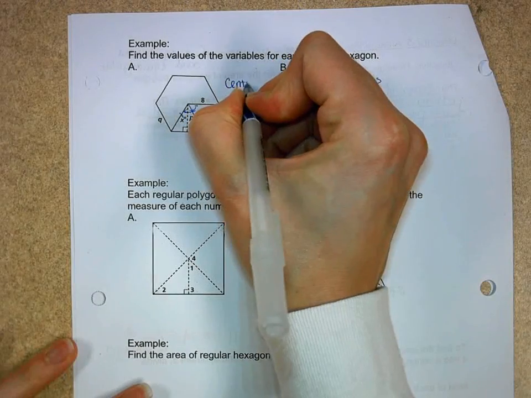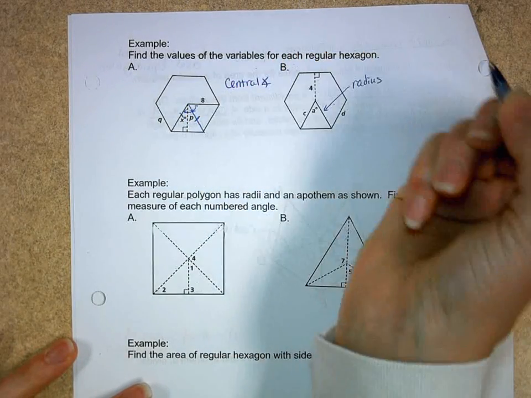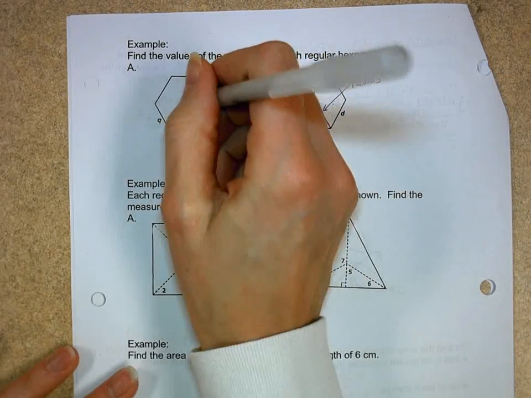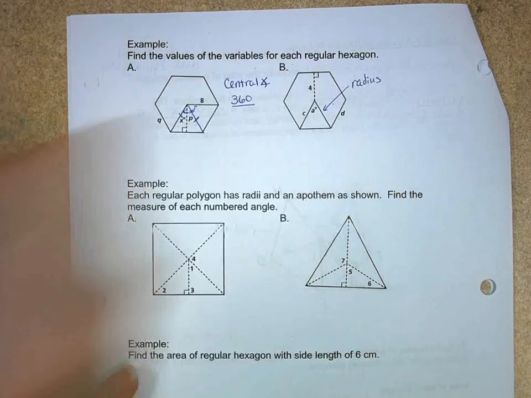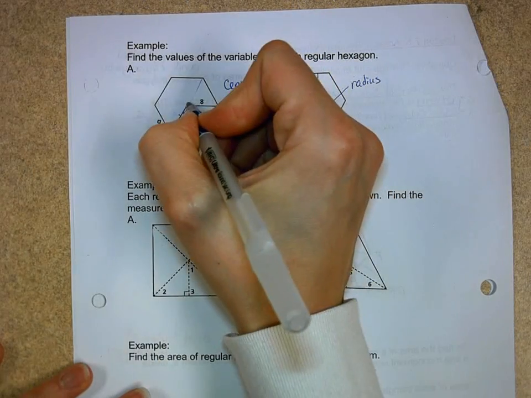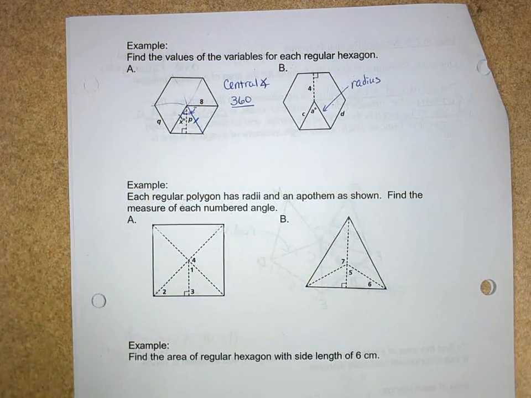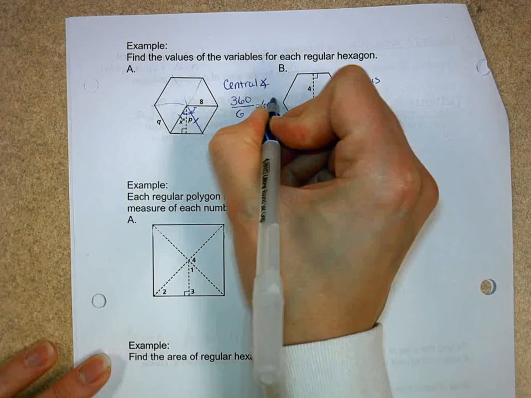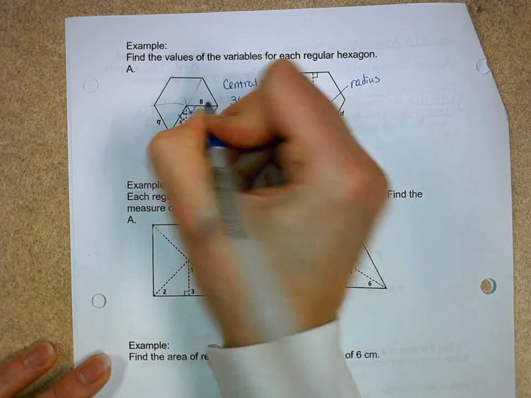So I'm going to find the central angle of a hexagon. So I'm going to take 360, because remember, all the way around a single point is like a circle. It's 360 degrees. And I would have basically 6 of these triangles. So I know the central angle is just going to be 360 divided by 6. That's 60 degrees.